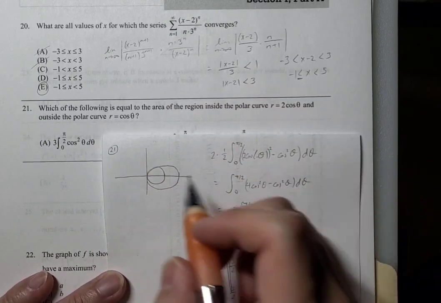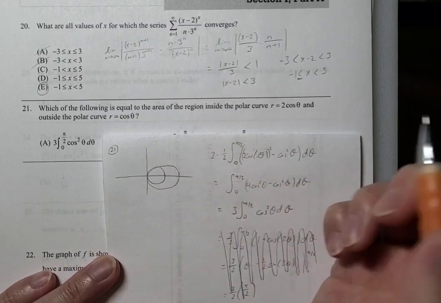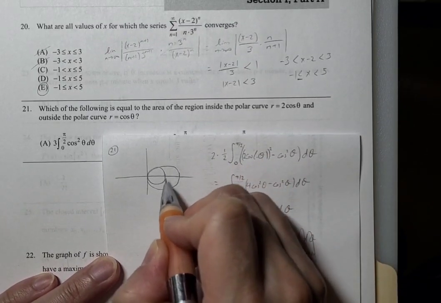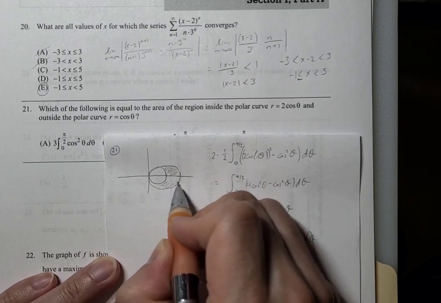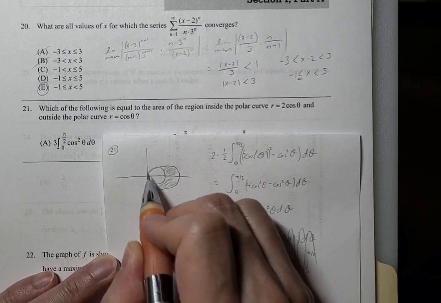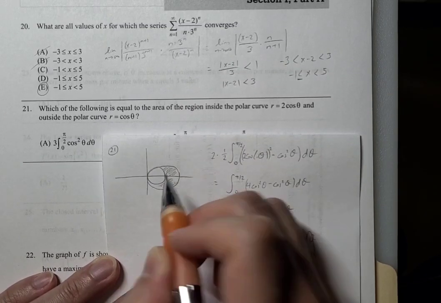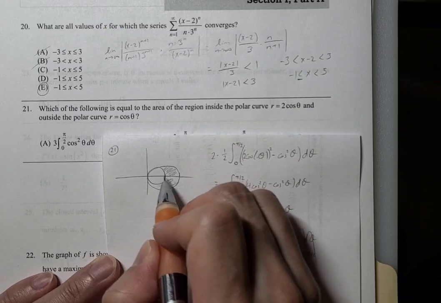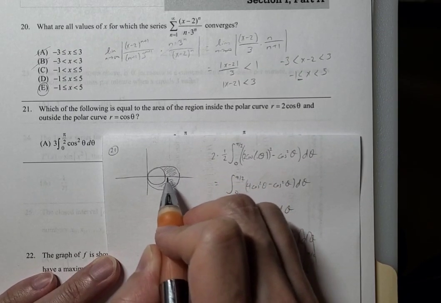By symmetry, this is not a good sketch, but since they're circles, I just can't draw a circle. We can see that this top part is symmetric to the bottom part. If you draw it out well, you'll know that by symmetry of these polar curves, the top would be equal to the bottom. So we could just worry about the top and multiply by 2.